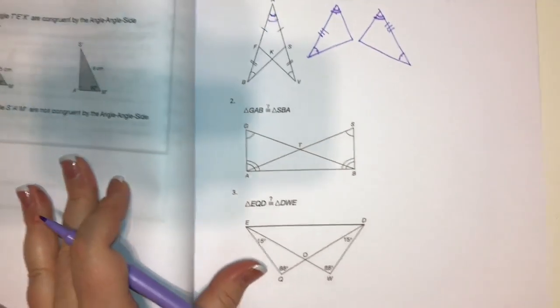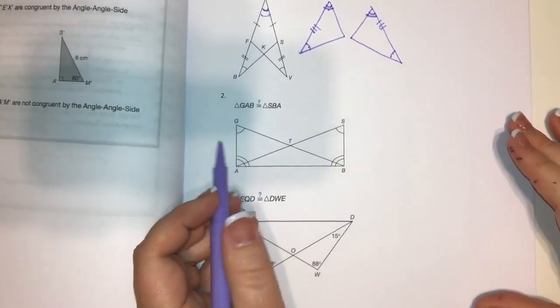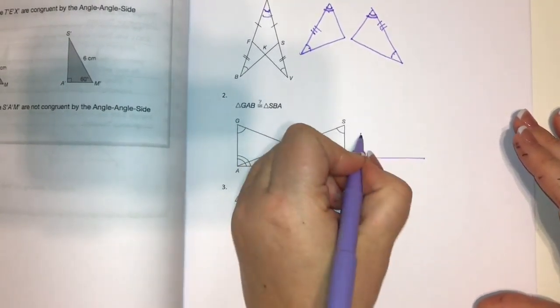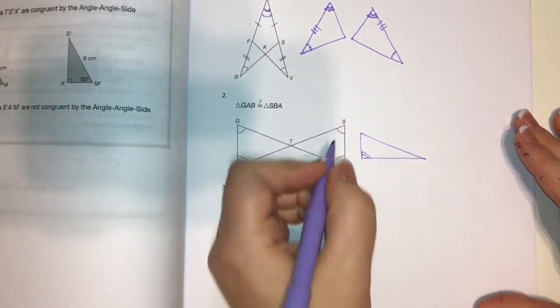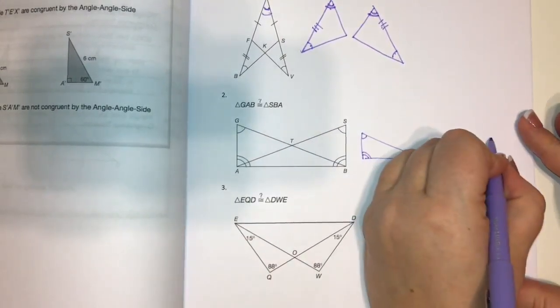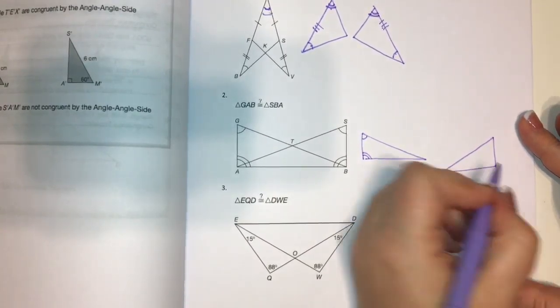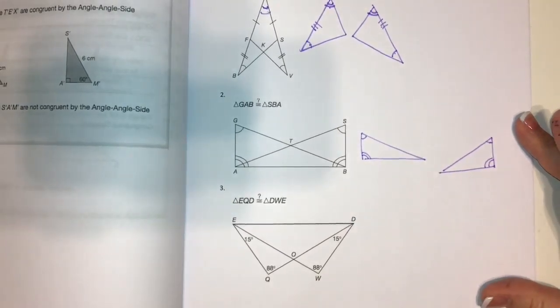Now down here, again, we've got some overlapping triangles, so I'm going to just draw those separately. So GAB, and that looks like a right triangle right there in the picture. I can't prove that it's a right triangle. There's no right angle marked, so I can't say that it is. But I do know that those are congruent and those are congruent.